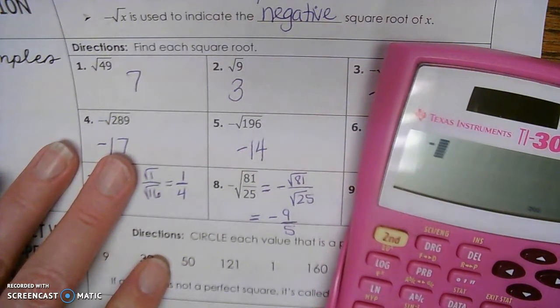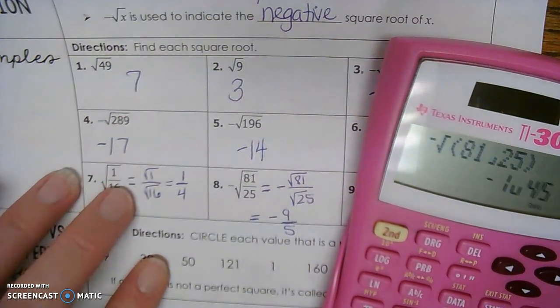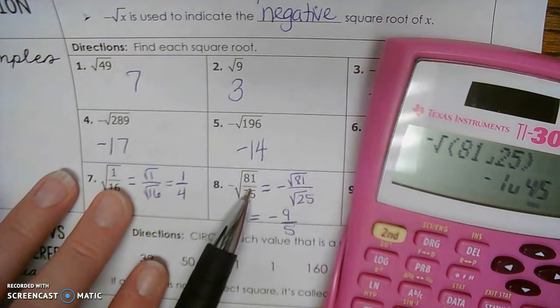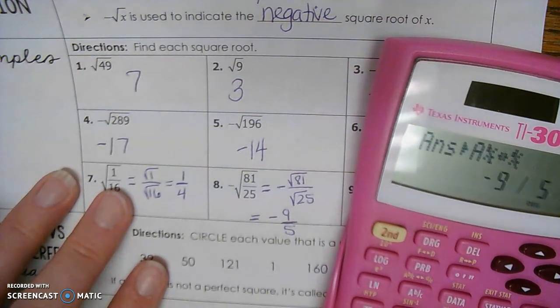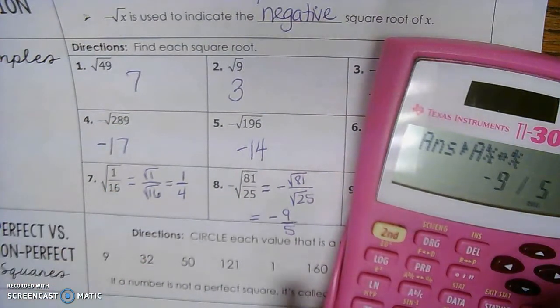If you want to do negative square root 81 over 25, negative 1 and 4/5. I do want it as an improper fraction though, since that's how it was given to us. So you need to do second fraction conversion, enter, and that will change it to the negative 9/5. So if it starts as an improper fraction, it needs to stay that way.